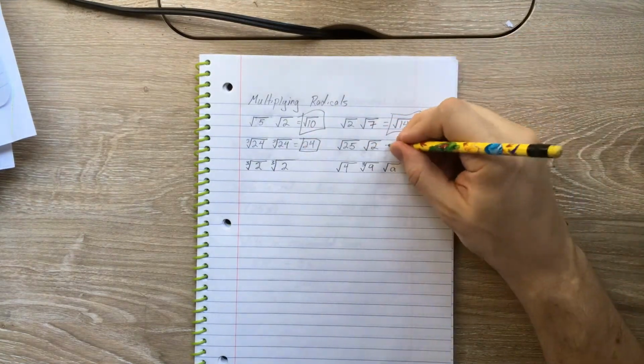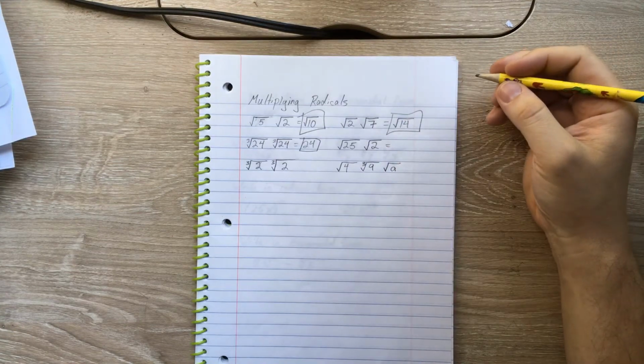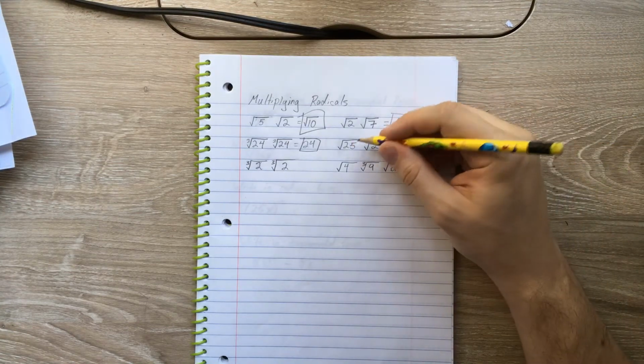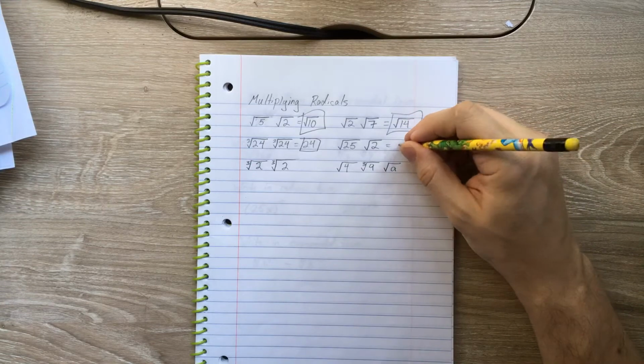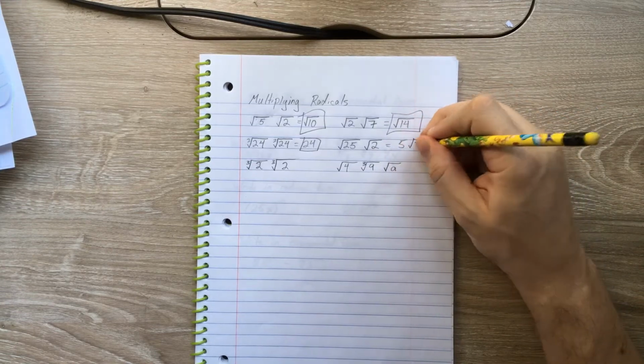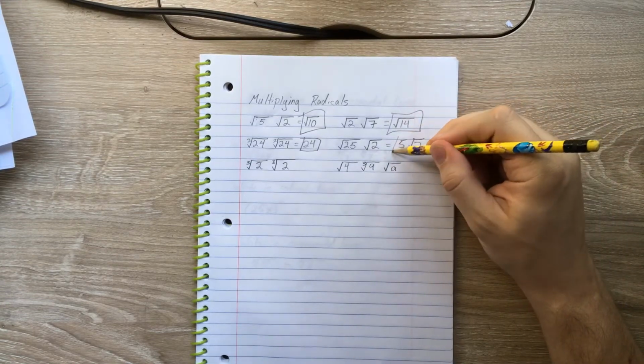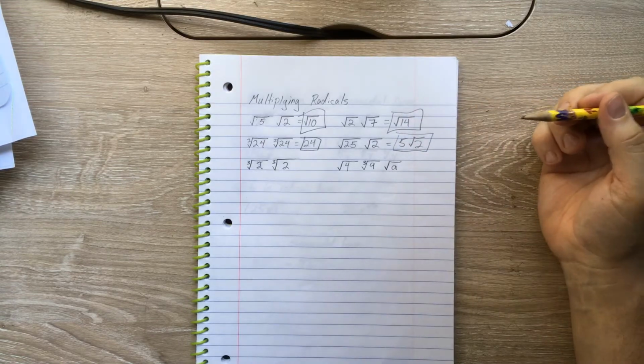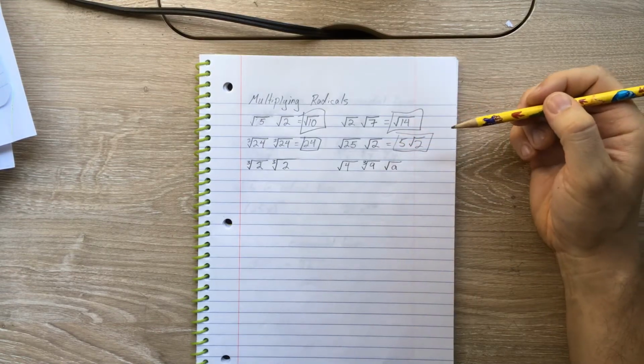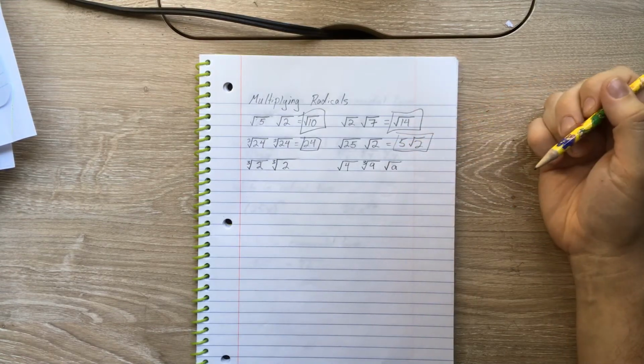Here, square root of 25 times the square root of 2. Well, I can simplify this. Square root of 25 is just 5, and square root of 2 is just like that. So I can just simplify, don't even have to multiply. Of course, I could say that's the square root of 50, but this is a more simplified answer.